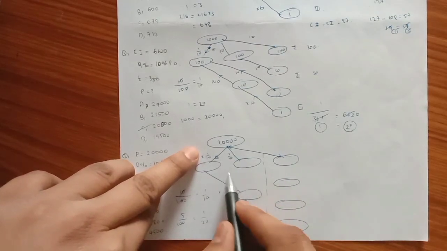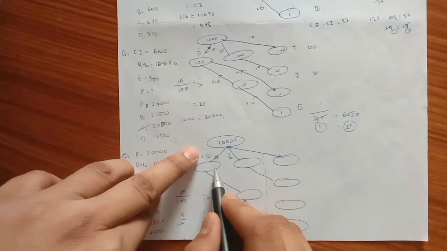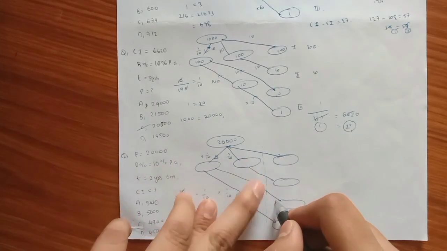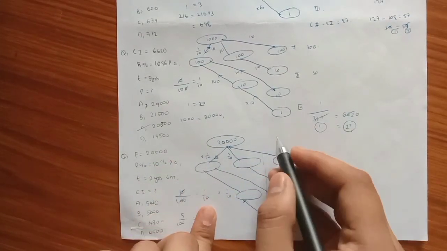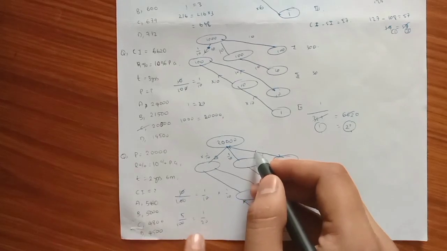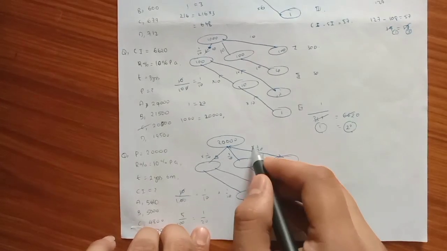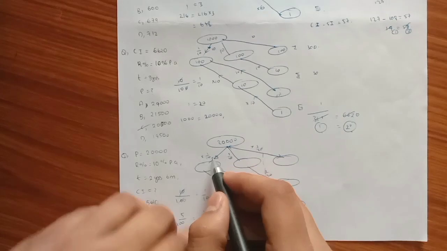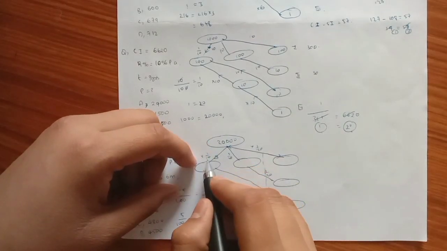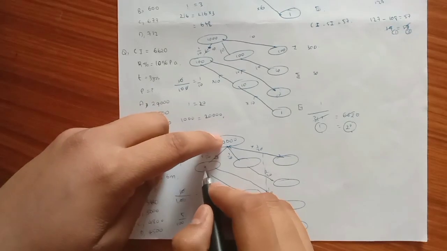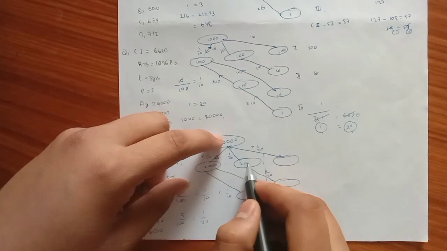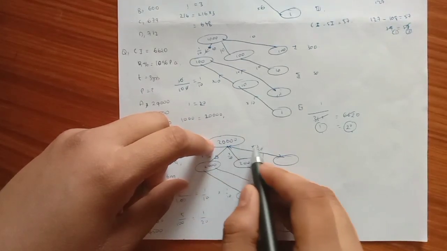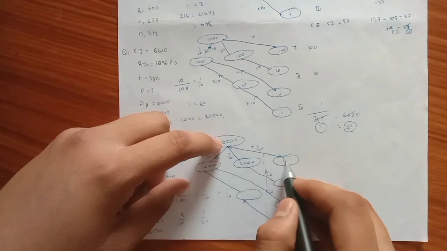Now again we need these lines also. Sometimes we don't need these lines, but here it is mandatory. So it is 6 months only, so we need to multiply the fraction with 1 by 20, and here also 1 by 20, here also 1 by 20. So 20,000 multiplied with 1 by 10 equals 2,000, and here also 2,000, but here 20,000 into 1 by 20 equals 1,000 only.